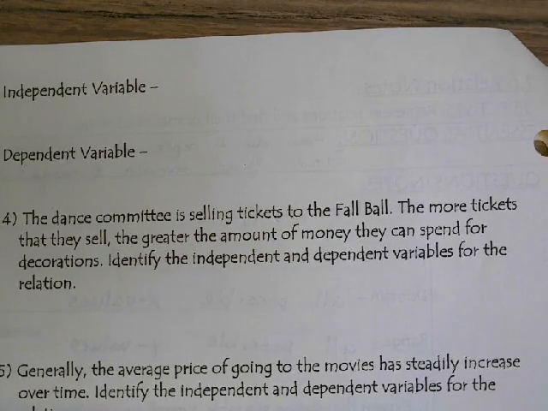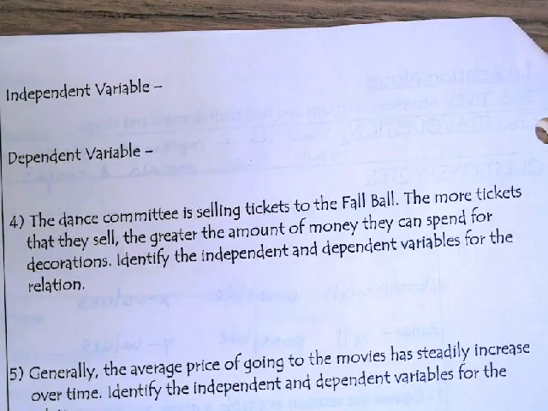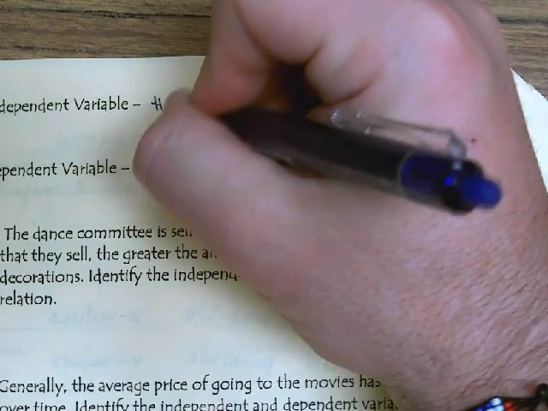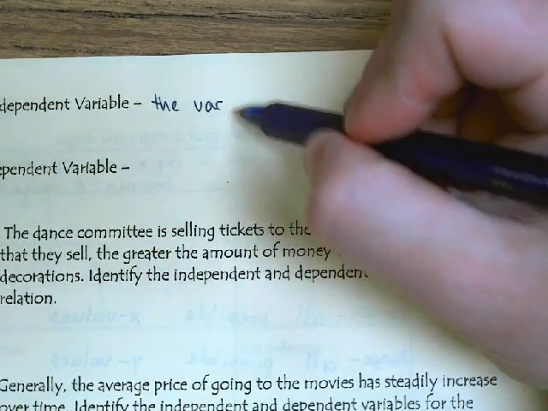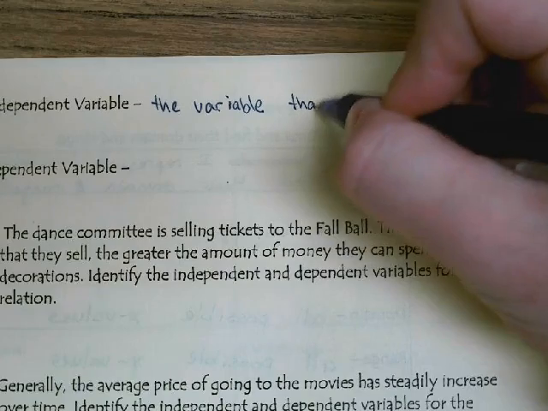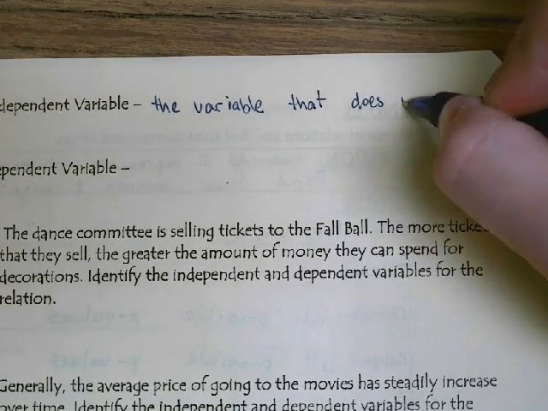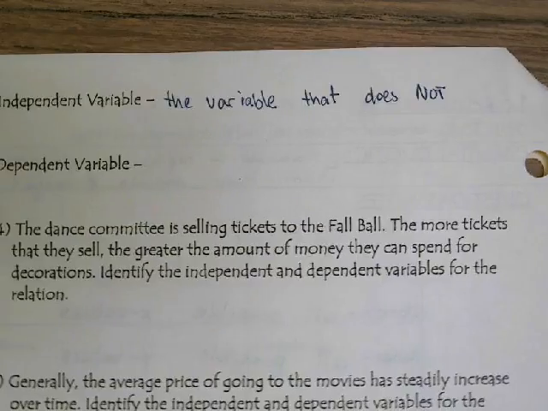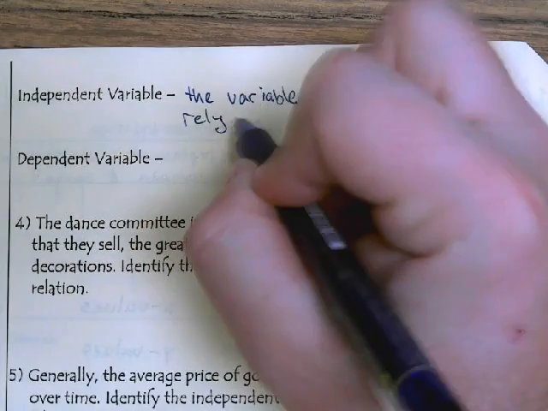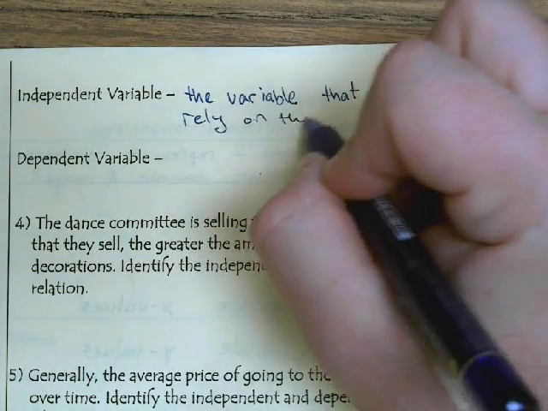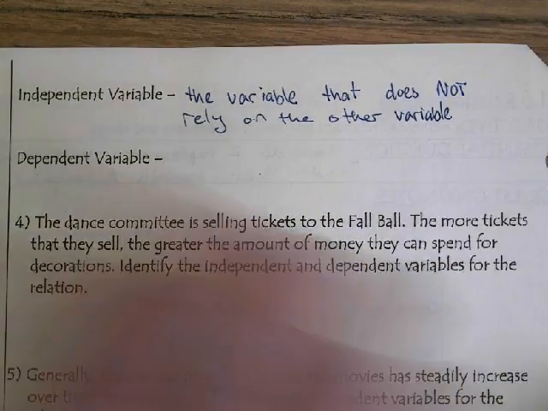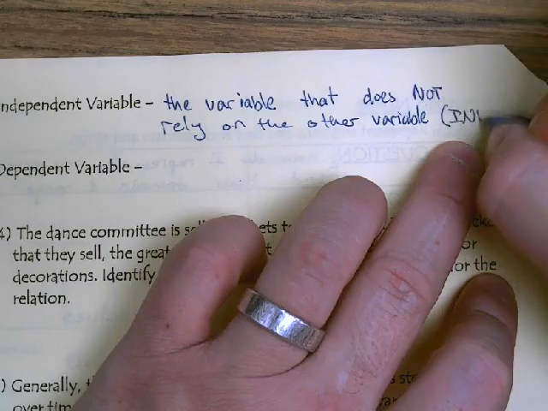So an independent variable is the variable that does not rely on the other variable, also known as the input.